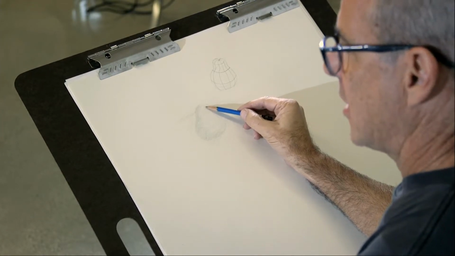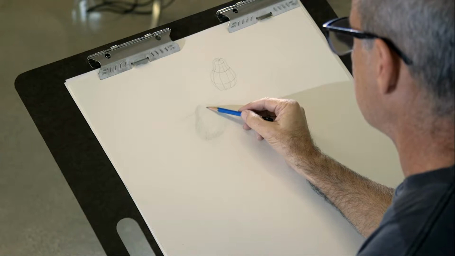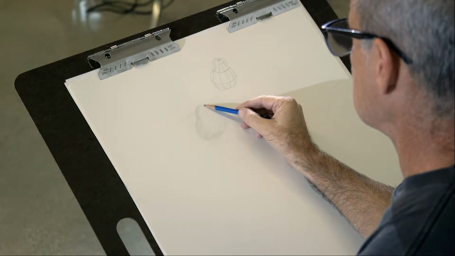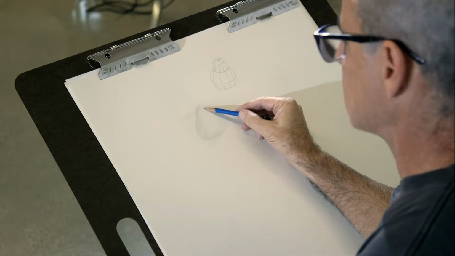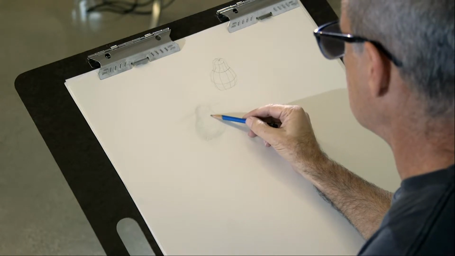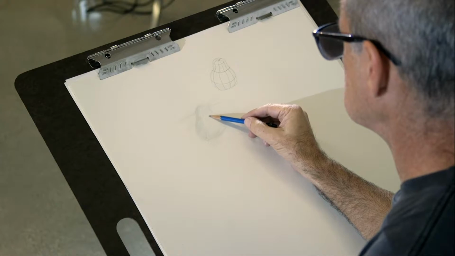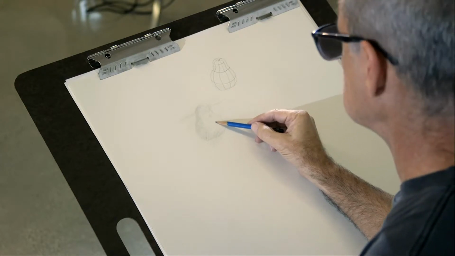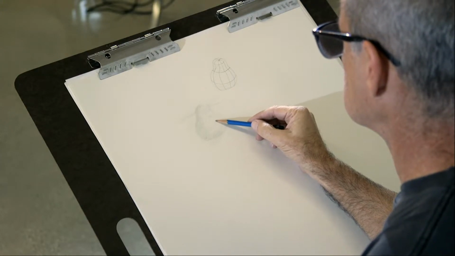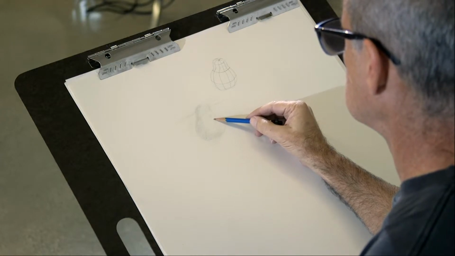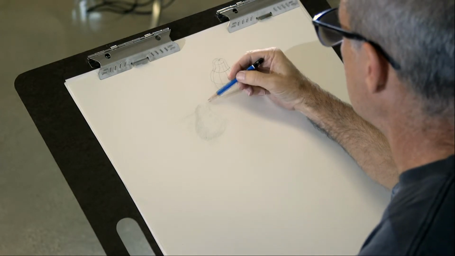Now, on the pear, we have some areas where we've got some highlights. So I am kind of marking out where those highlights are going to go. About here, and about here. So that means it's darker around those highlights.